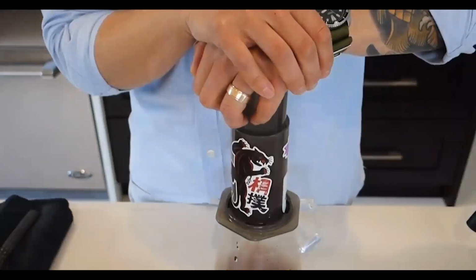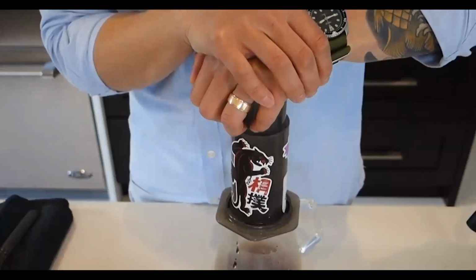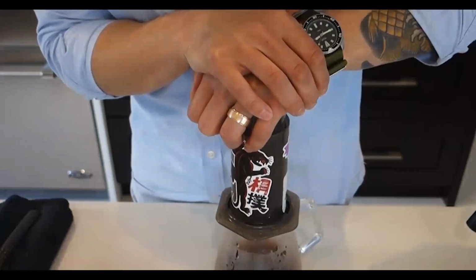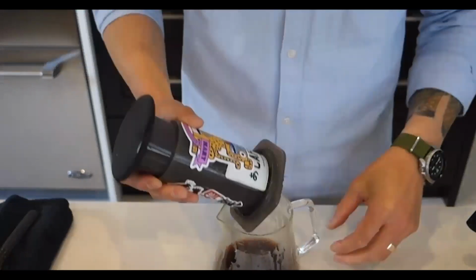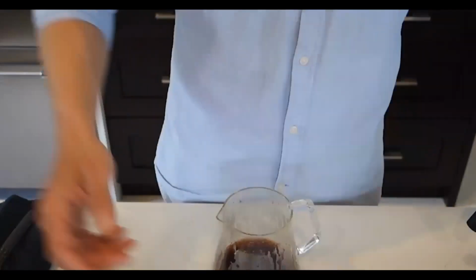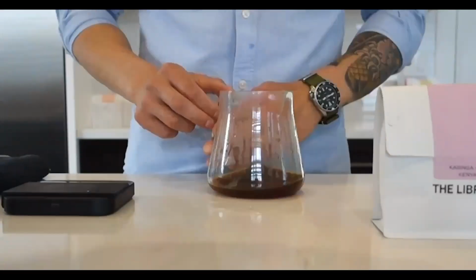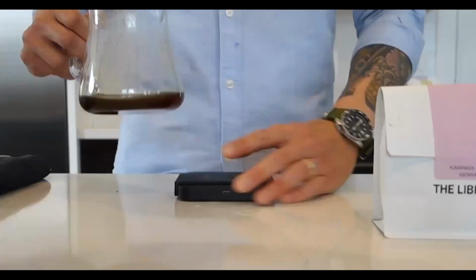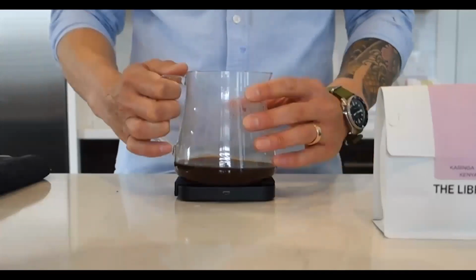And we're going to elect to press long and slow, starting at 1 minute and 5 seconds till 1 minute and 35 seconds. Here's our extracted concentrate. So 150 grams of water. It's not much, but this is where the bypass comes in.